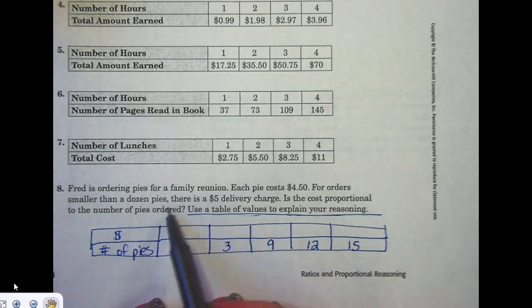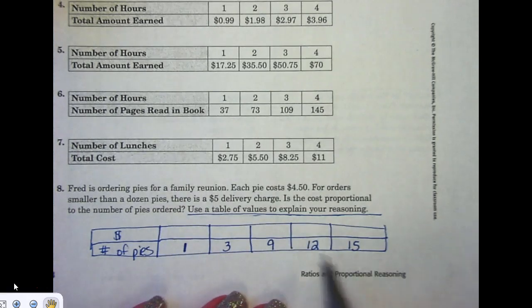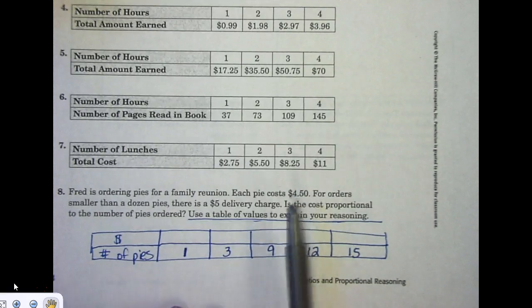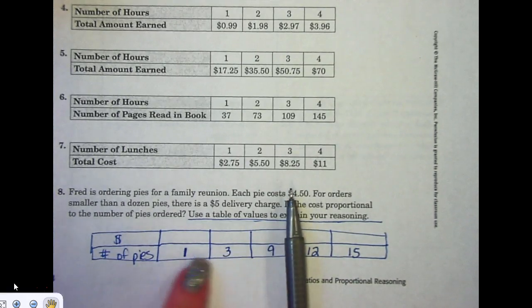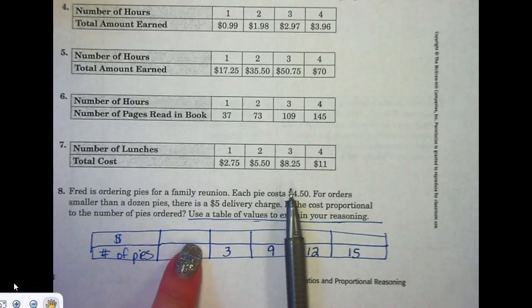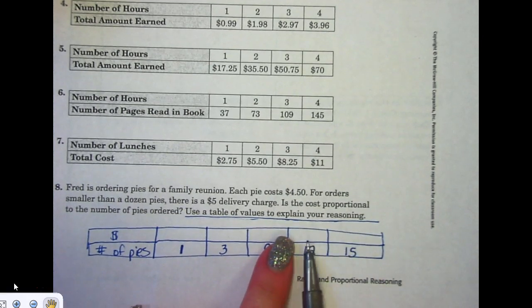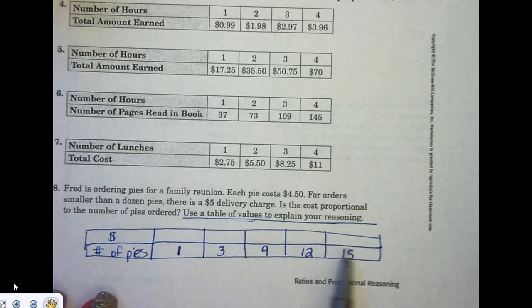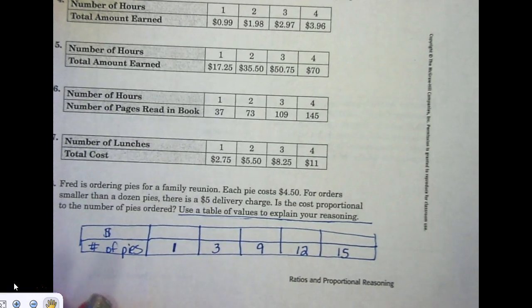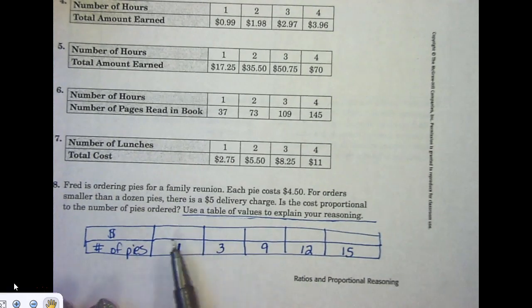For orders smaller than a dozen, there's a $5 delivery charge. So down here, you have to pay for the pies and a delivery charge. And up here, at a dozen, am I still paying the delivery charge? No. So you've got to figure out the math that goes in that one. So we're not going to do this right now, but I did set it up for you. You need to make sure you have that written.